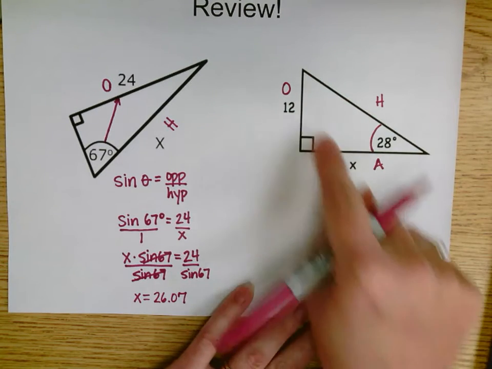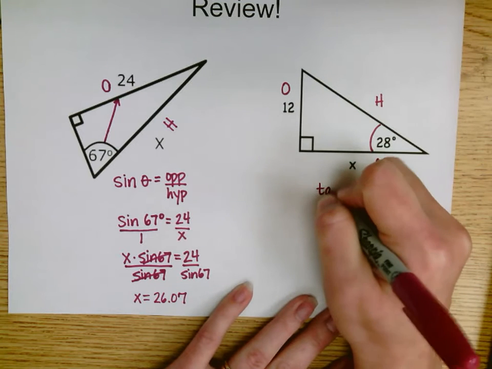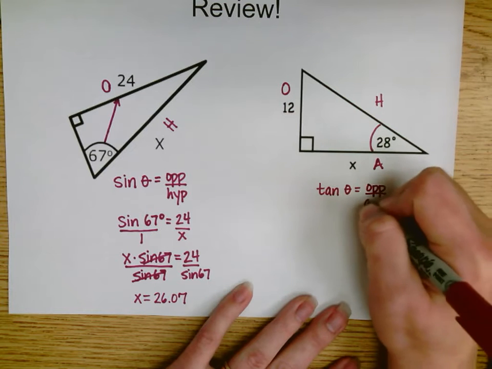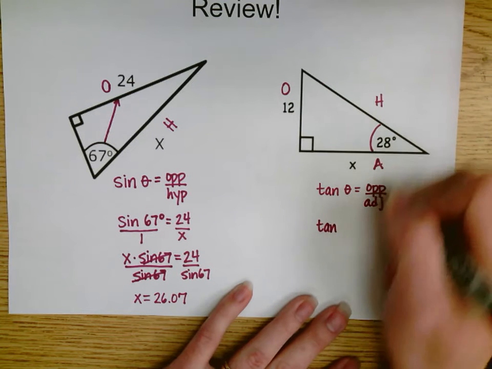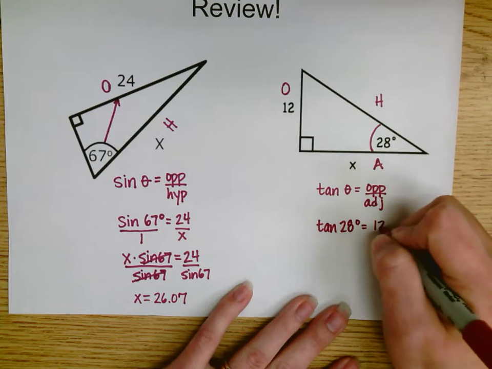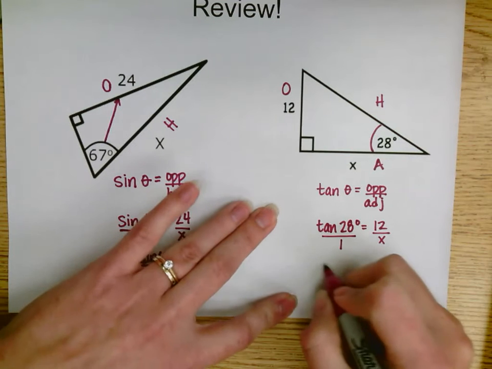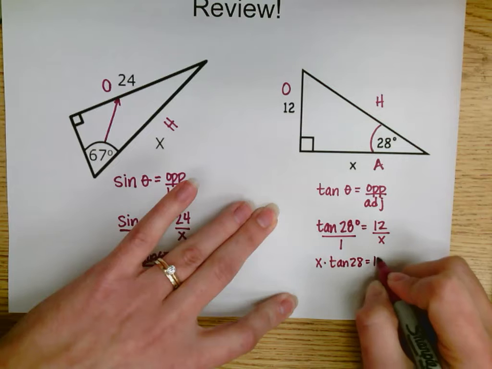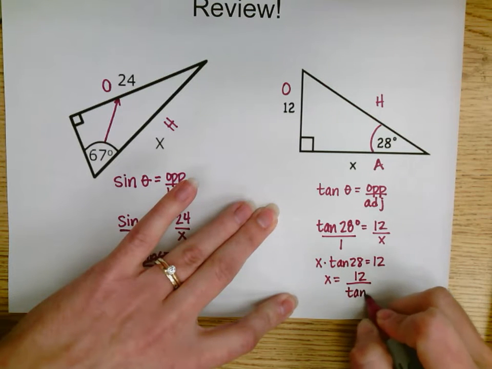So I have opposite and adjacent. Opposite and adjacent is tangent. Tangent of my angle equals opposite over adjacent. Alright, so let's plug in what we know. We know our theta is 28 degrees. Opposite is 12. Adjacent is x. I'm going to cross multiply. So I get x times tangent of 28 equals 12. So x is 12 over tangent 28.